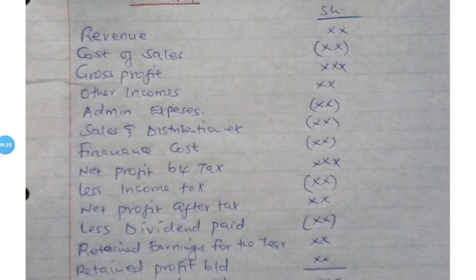Then when you take revenue, you less your cost of sales, you will get the gross profit. And after gross profit, we add other incomes. And after adding other incomes, you less expenses.